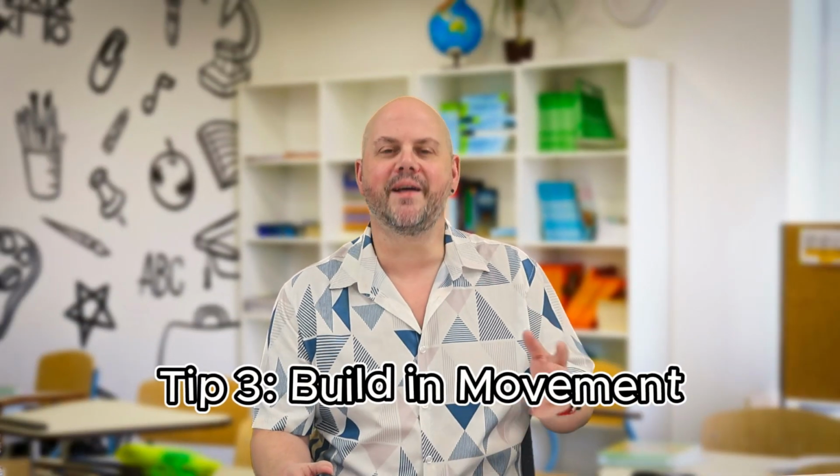Tip number 3, build in movement. This is not a nice to have. For students with ADHD, movement actively improves focus. Research suggests that the average brain can sustain intense focused attention for just 15 to 20 minutes at a time. For a student with ADHD, that window can be significantly shorter. Allow fidget tools. Doodling does not mean a student isn't listening. Build micro movement into activities. All students benefit from this. If a student is moving and still engaged with the work, the movement is not the problem.